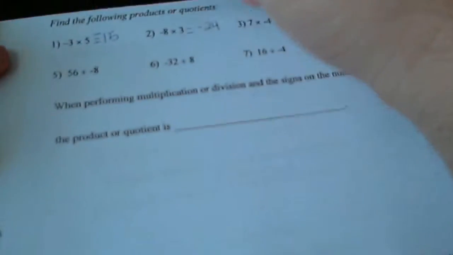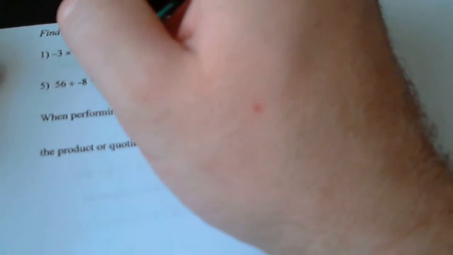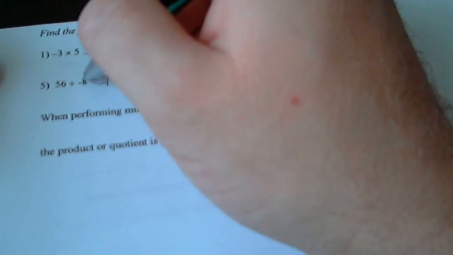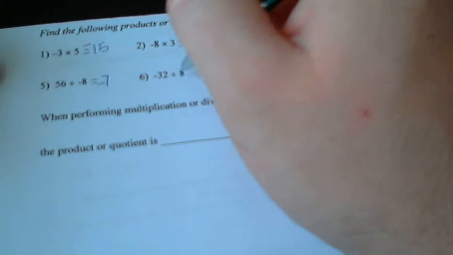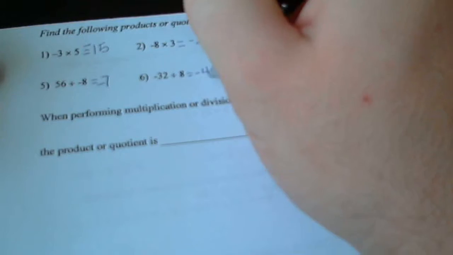The opposite of that is if the signs don't match, say negative 3 and 5, multiply them together, we get negative 15. But negative 8 and 3, multiply them together, you get negative 24. Some division now. 56 divided by negative 8, that's positive 7. I'm sorry, no, that's a mistake. 56 divided by negative 8 is negative 7. And finally, negative 32 divided by 8 leaves us with a negative 4.